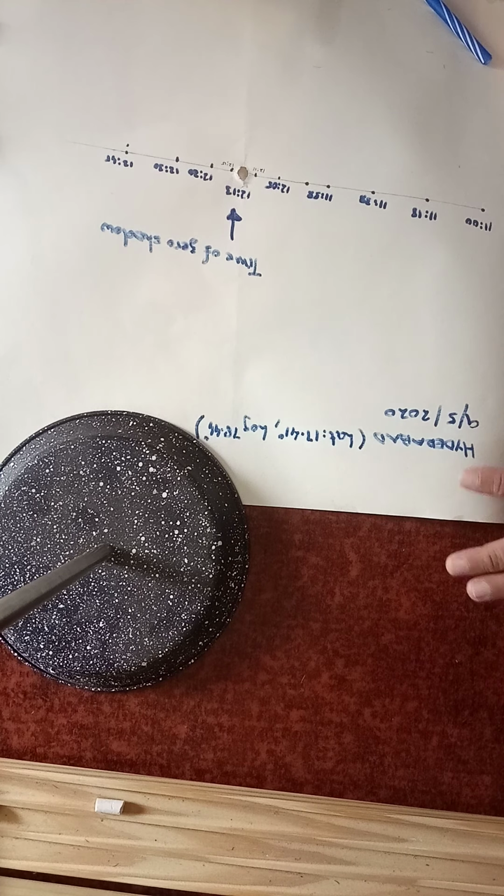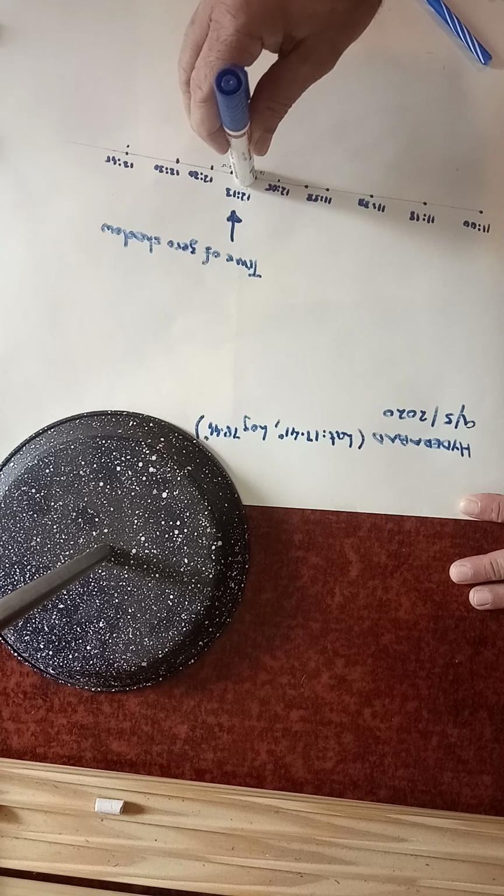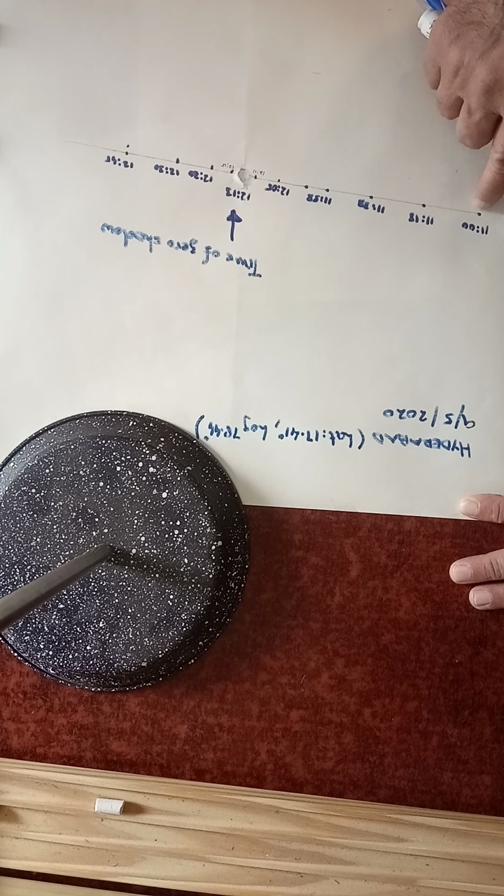So these are the readings which we got yesterday on 9th May 2020. We had erected a pole vertical to the ground, and we took measurements of the tip of the shadow at different time intervals. We started at 11 a.m. and we marked the tip of the shadow, which was here.